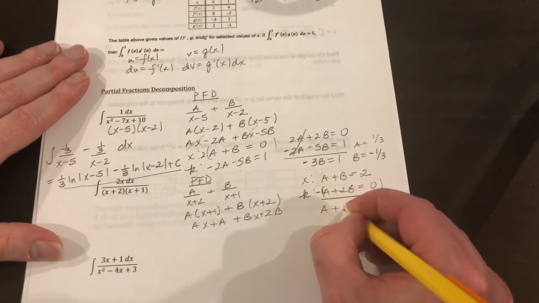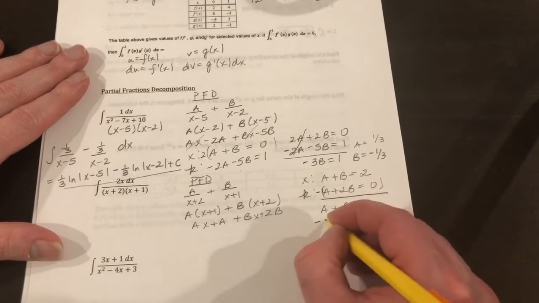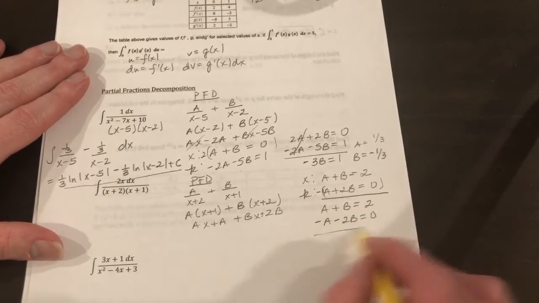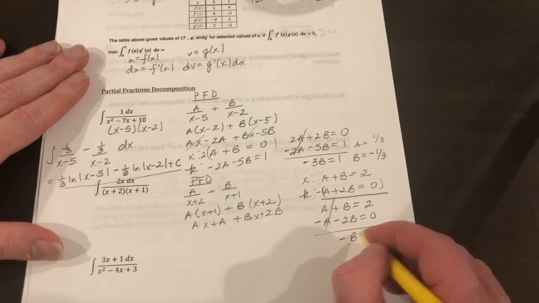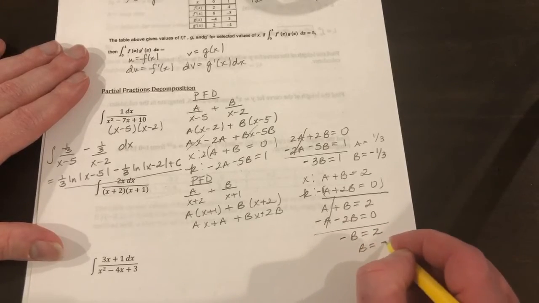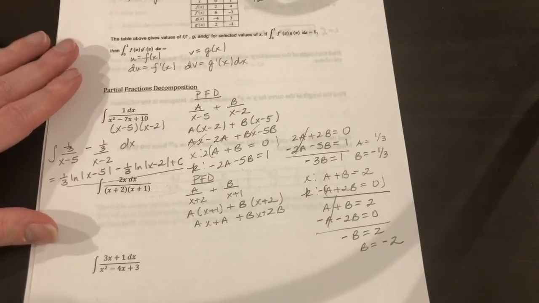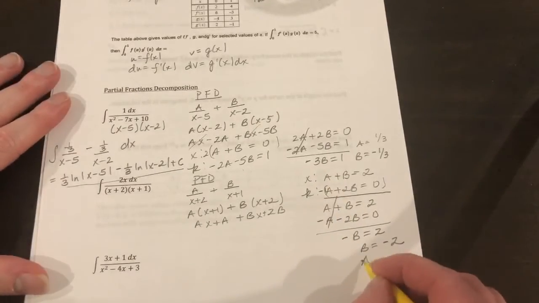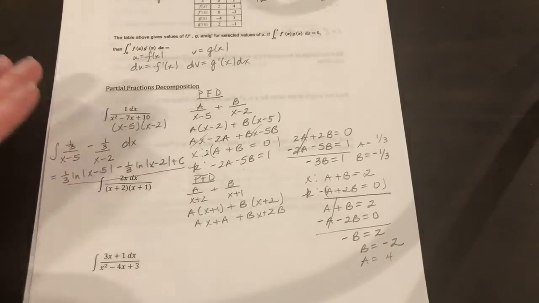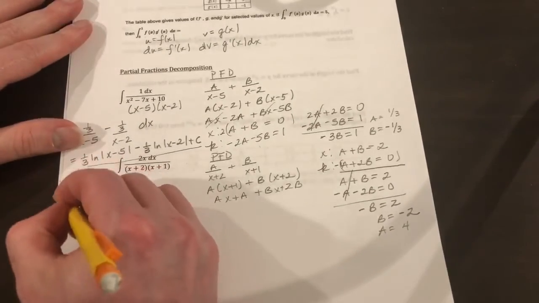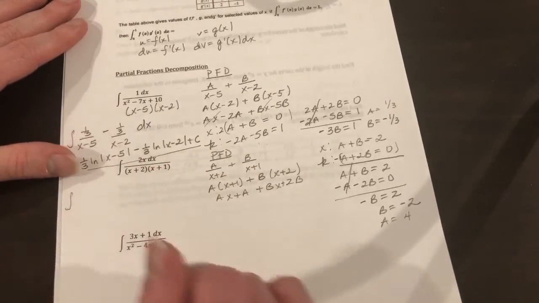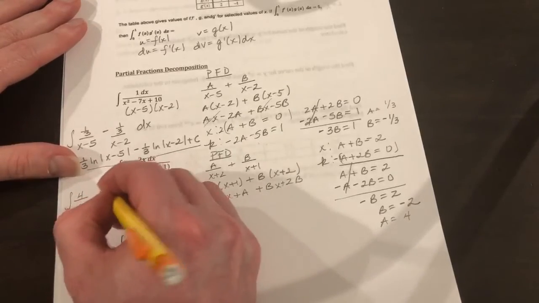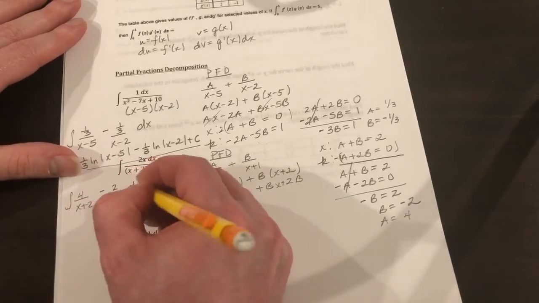Okay, so we get A plus B is equal to 2, negative A minus 2B is equal to 0. I get B is equal to negative 2. Okay, now plugging into either one of these equations up here, I get A is equal to 4. So when I go to integrate this thing, I get 4 over x plus 2 minus 2 over x plus 1 dx.